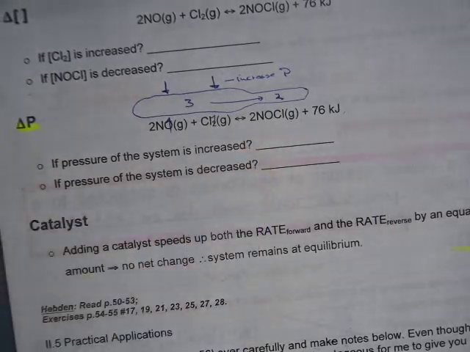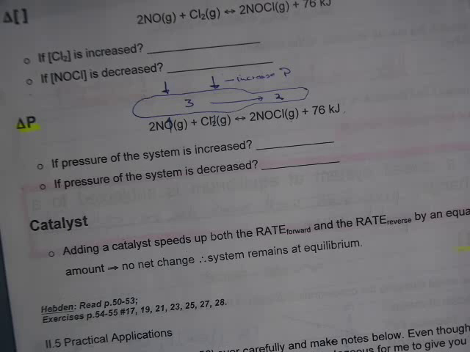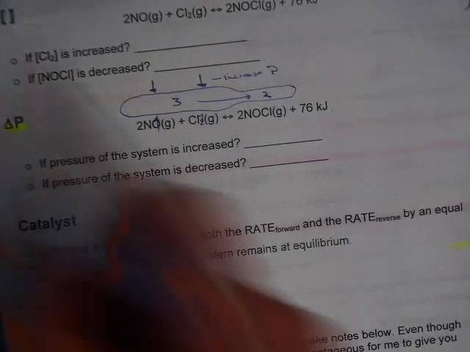So if I don't understand, fine, I'm okay with that now. But at least I know what's going to happen, okay? So if pressure is increased, it's going to favor the products.